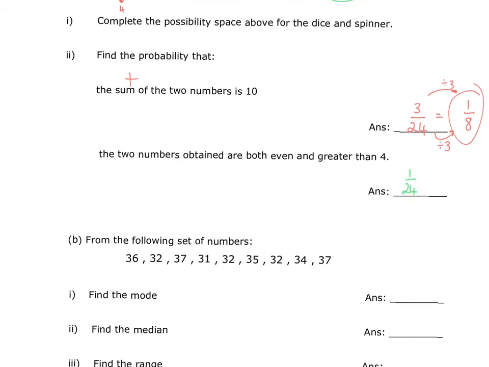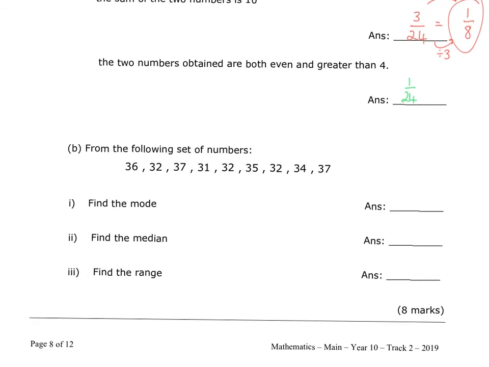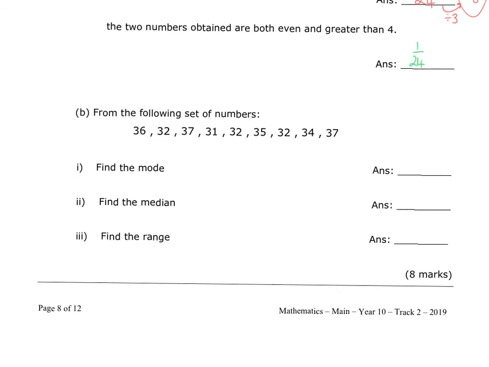Next question. It's not related, it's something different, okay? We have averages. From the following set of numbers, I need you to find the mode, the median, and the range. So the mode is the most common, and it seems like 32 is the most common, because we have 3 32s. Find the median.